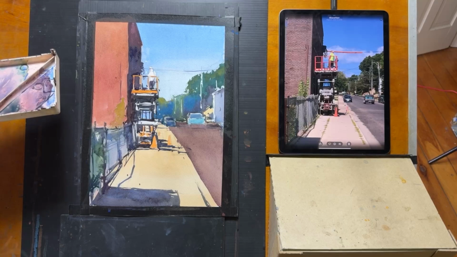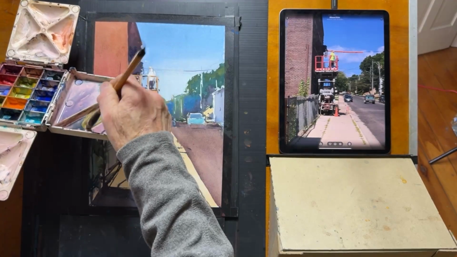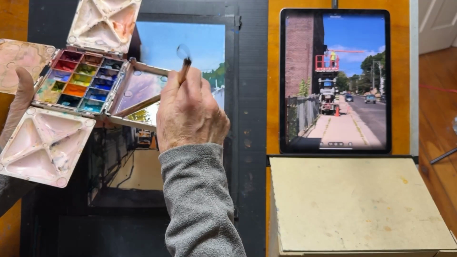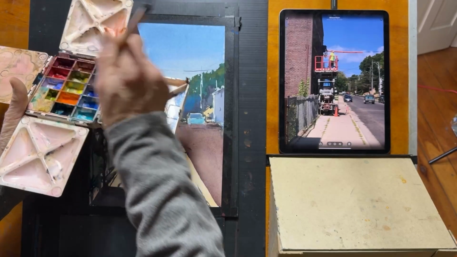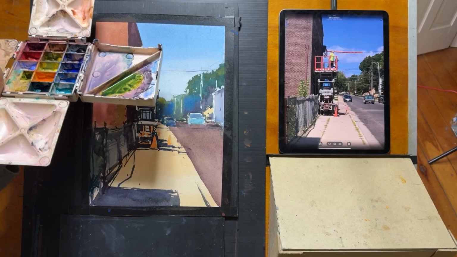Okay, I'm going to make a green, a richer green, using that nickel yellow color. Perhaps not.